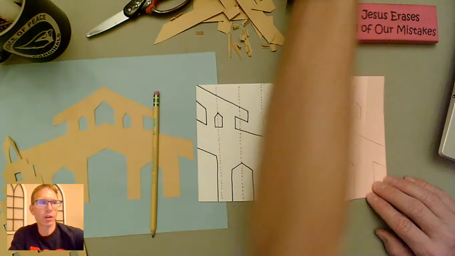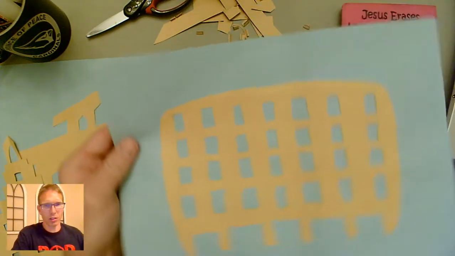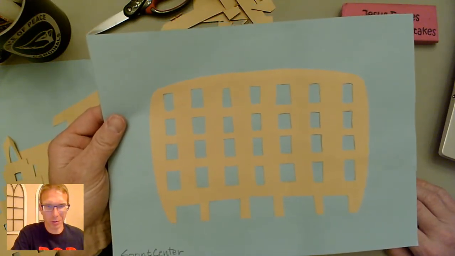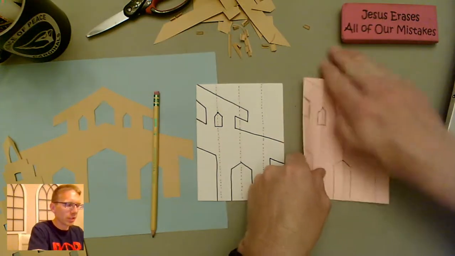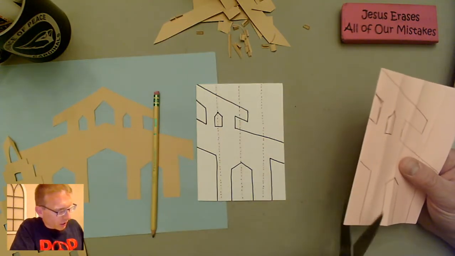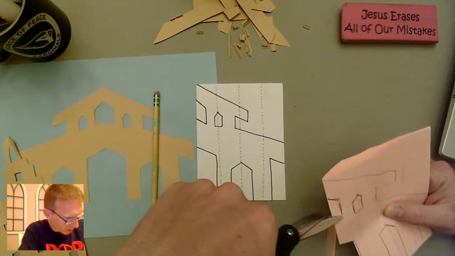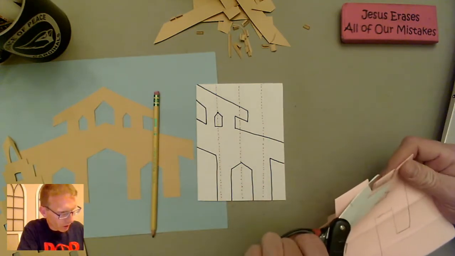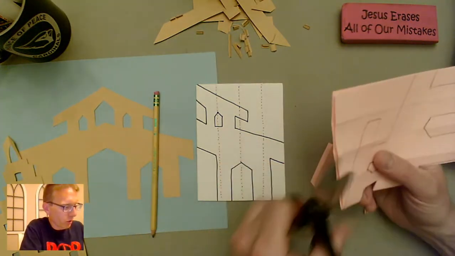If you really want to do a ton of cabinet folds and cut a ton, then you want to try that with the Sprint Center. So it has all the glass windows around the outside, and it looks kind of like that. So you can see that might be sort of tricky. So I'm just going to cut this out. This is not too much different than what we did last time, except hopefully I won't totally tear it this time, but you never know.